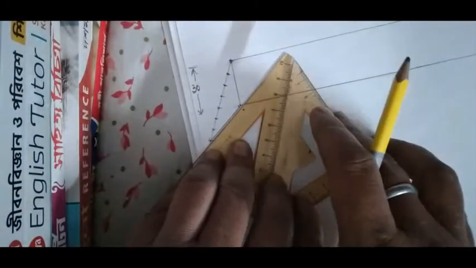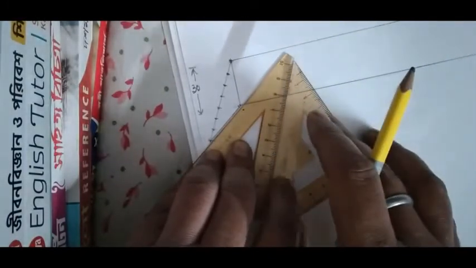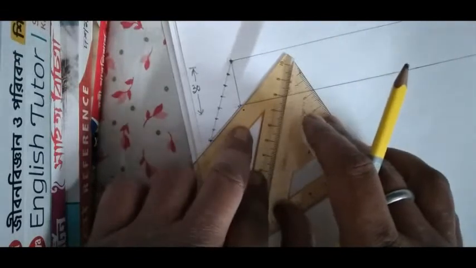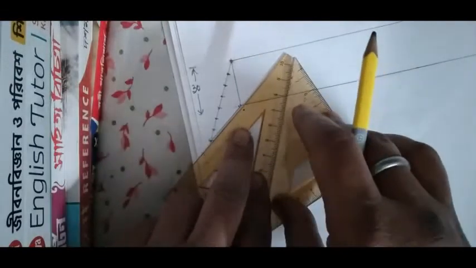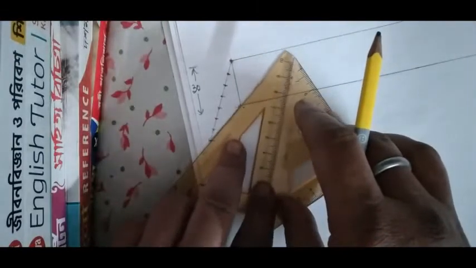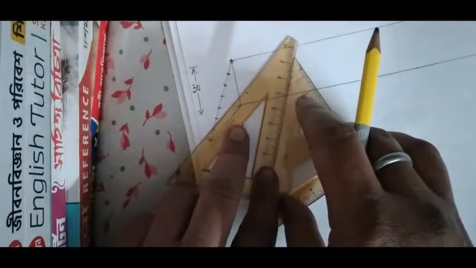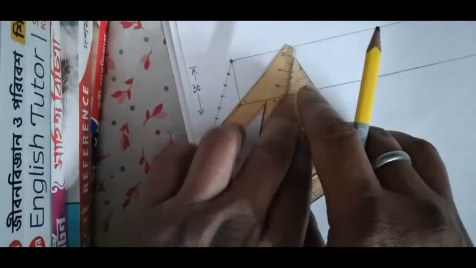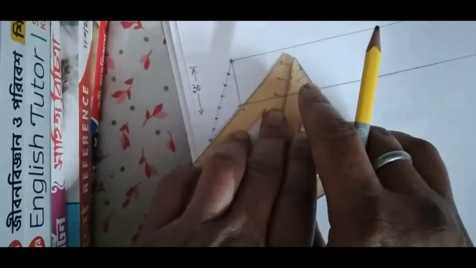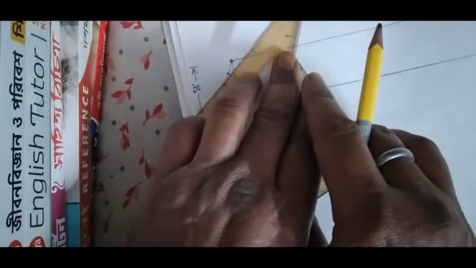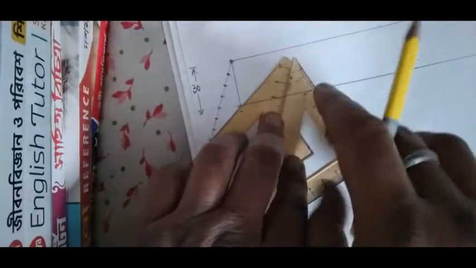What is the rule? Place another set square, just touching anywhere, suppose here. Now you slide this set square, supporting this edge, just like this. You have to fix this set square.